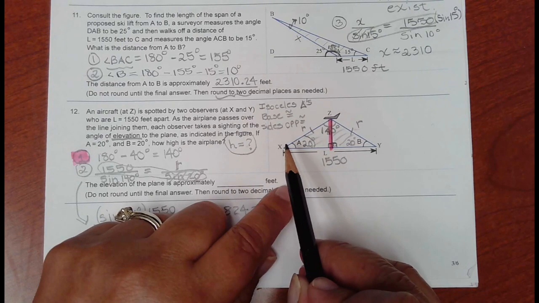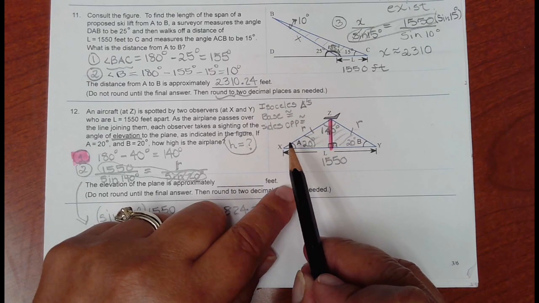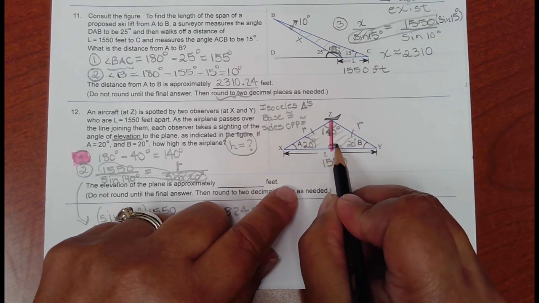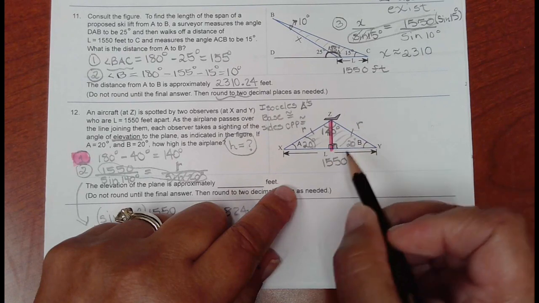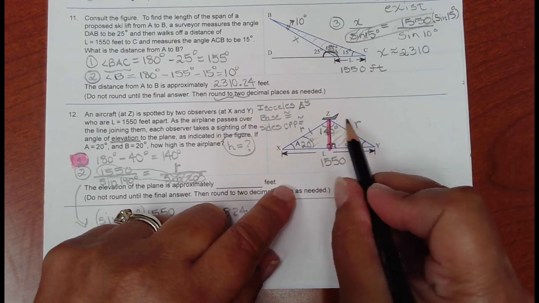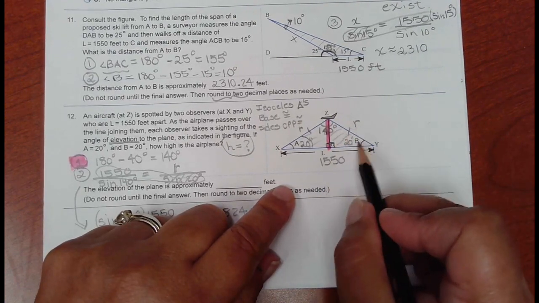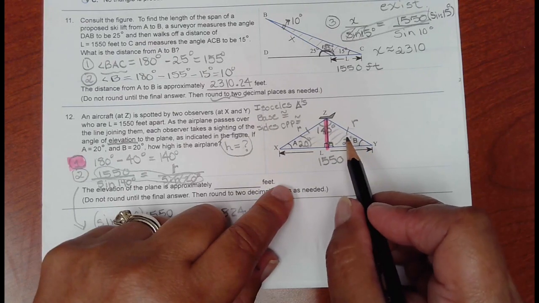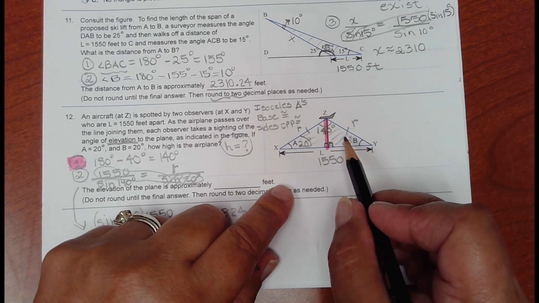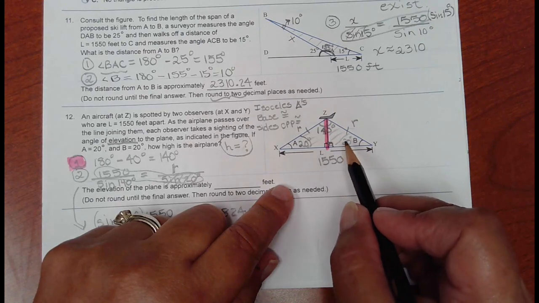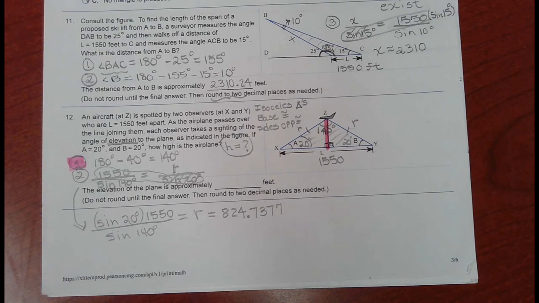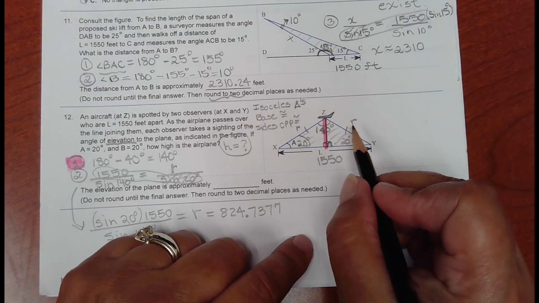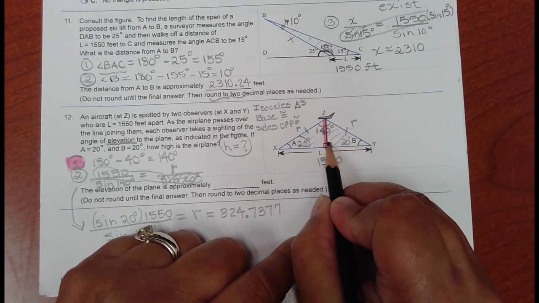Can't use SOHCAHTOA or any of those definitions where you're using x over y, y over r, unless you have one side. And you certainly can't use Pythagorean theorem because that requires two sides. So since I knew I needed one side, what I decided to do is use law of sines in the big triangle in order to get that. Across from 20, and also I did 140 across from 1,550. So now that accounted for step 2.